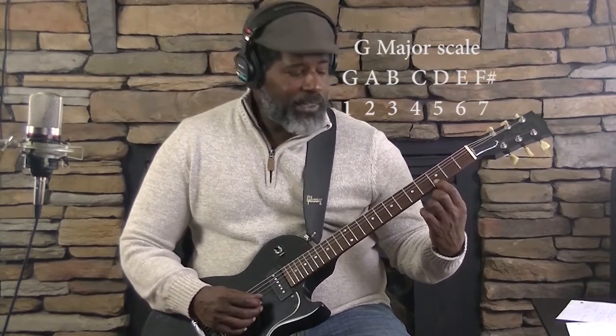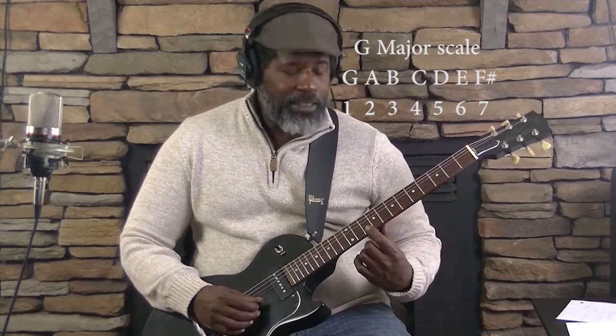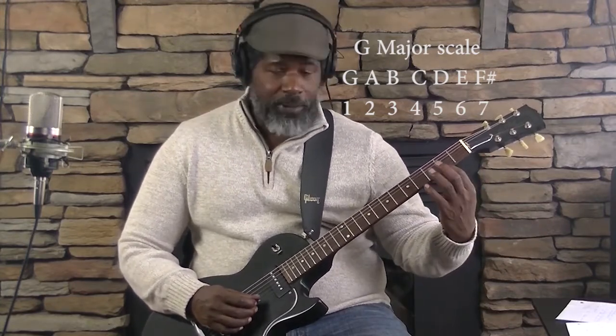Next note is A, and that's at the 5th fret. Then we have B, which is at the 7th fret, followed by C at the 8th fret, D at the 10th fret, E at the 12th fret. However, it's also the open E note. And finally, our F sharp note can be found at the 2nd fret. Or if we want to continue up past the 12th fret, we can find that note at the 14th fret.